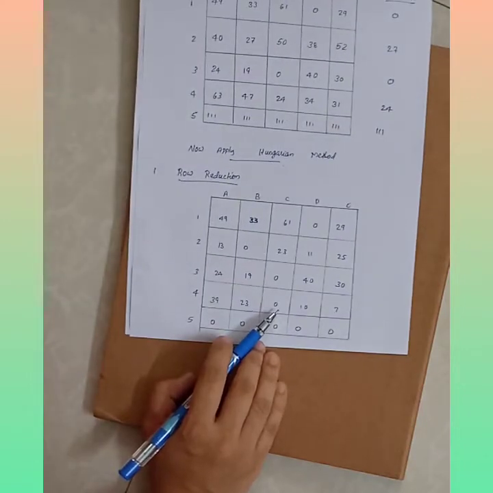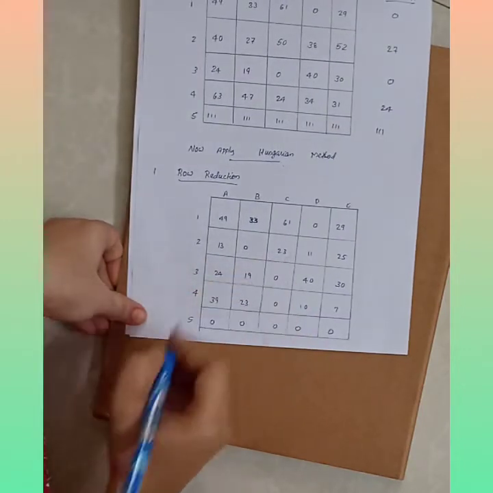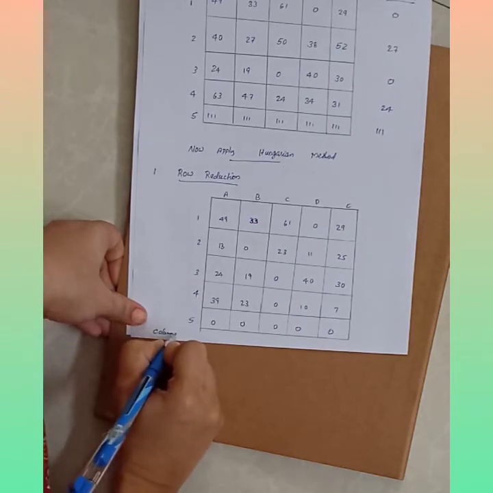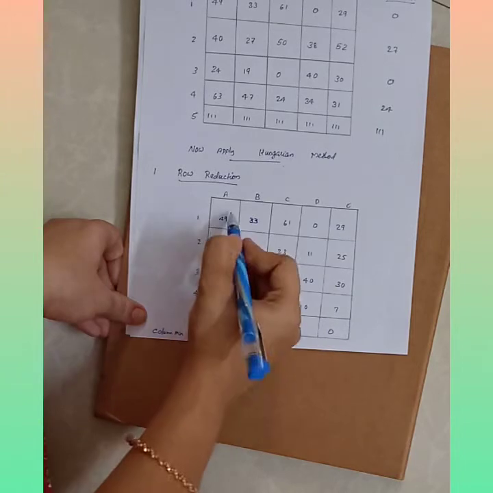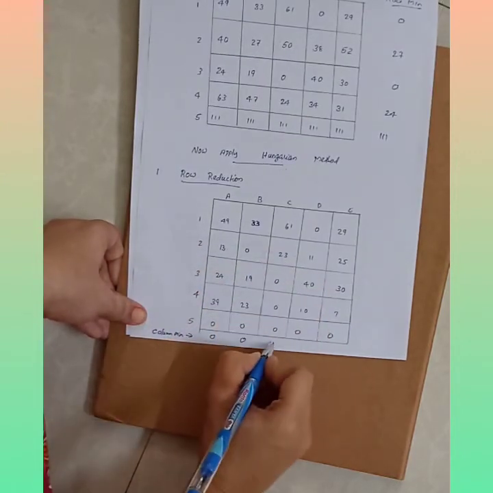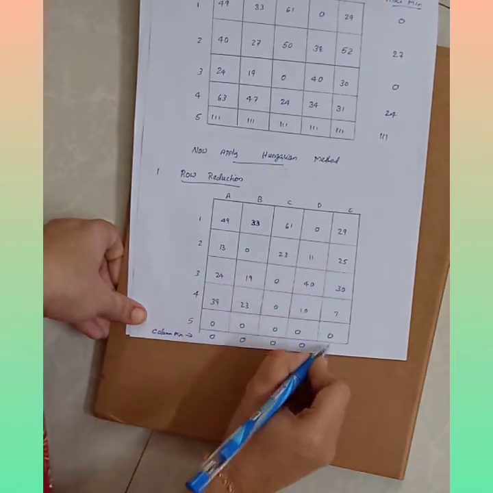Now what is the second step? Second step of Hungarian method says you have to go for column reduction. In order to find column reduction, you need to find column minimum. What is column minimum value? In this particular column, the minimum value is 0. Again here the minimum value is 0. Here also 0. Here also 0. And again you have 0.